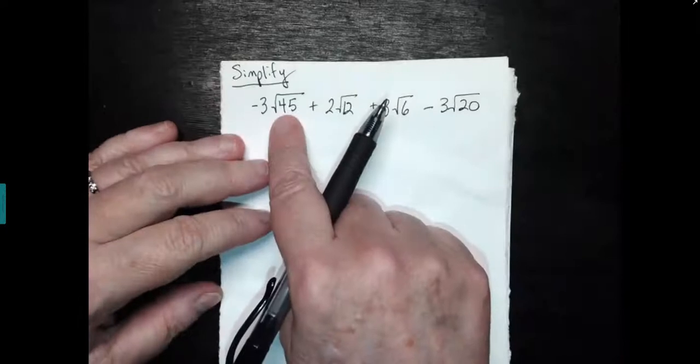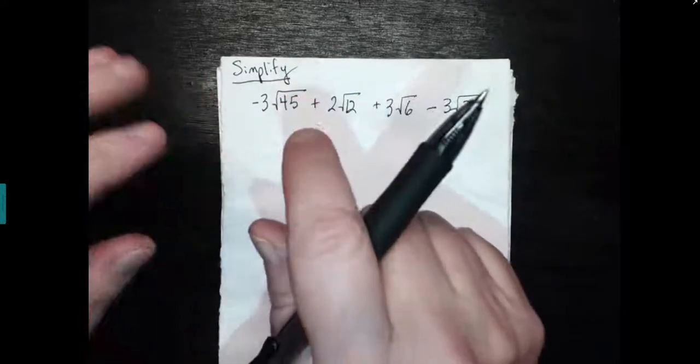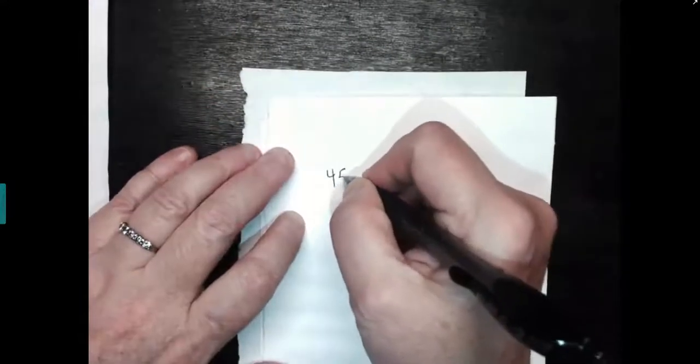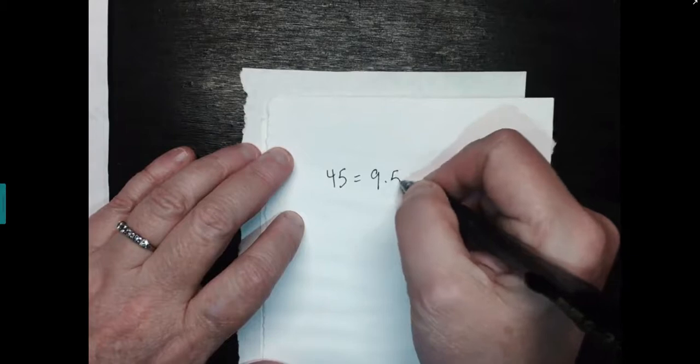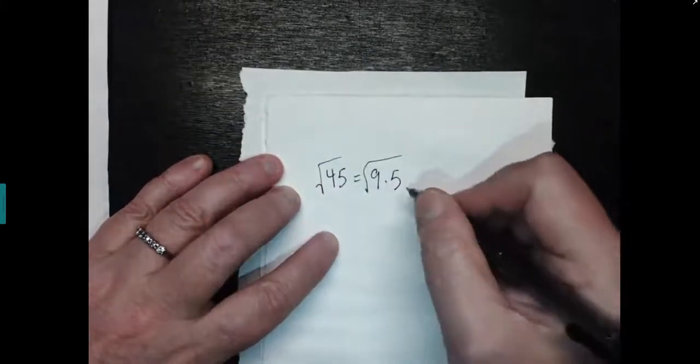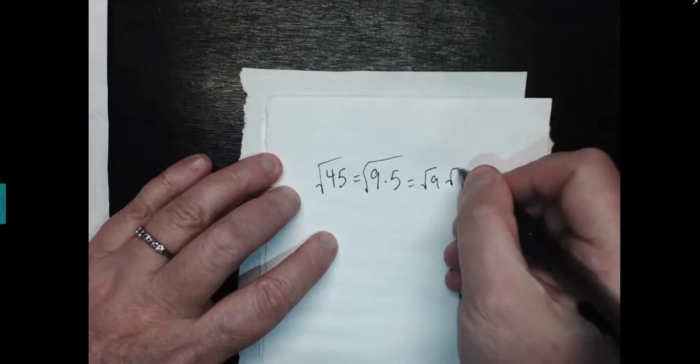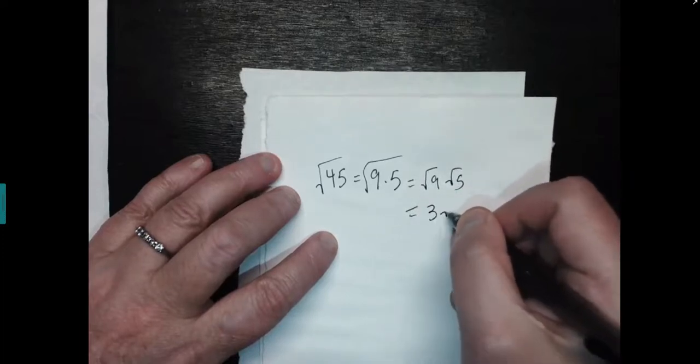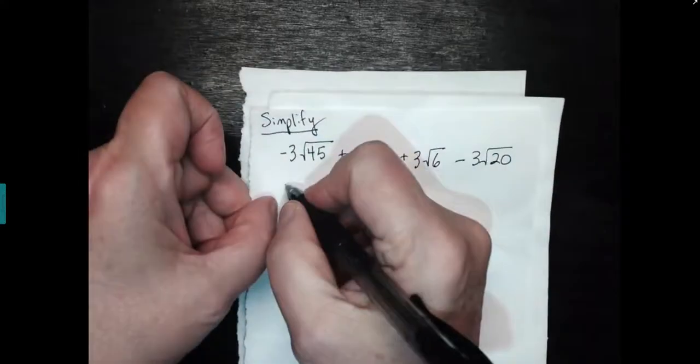Now 45 is not a perfect square, but I can write 45 as a product where one of the things in the product is a perfect square. So that's the same as that, which is the same as that. So instead of square root of 45, I'm going to have 3 times the square root of 5.